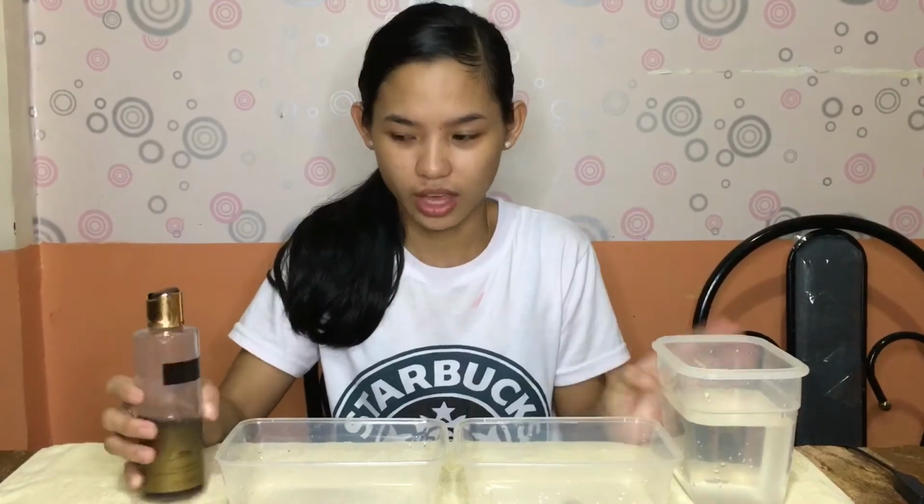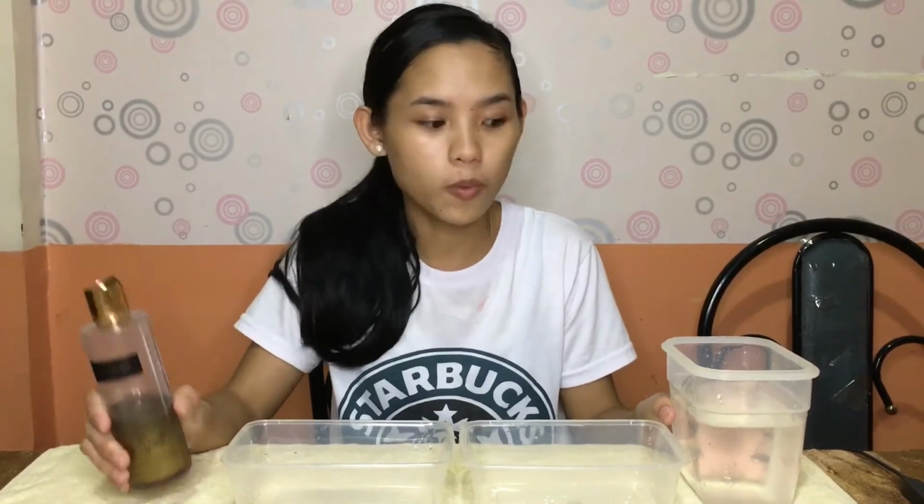The third example of physical property is the viscosity. Viscosity is the resistance to flow or motion. In testing the viscosity, I will be using the liquid soap as the substitute of honey and water. I will pour them together into the plastic container to see which is more viscous, the liquid soap or the water.